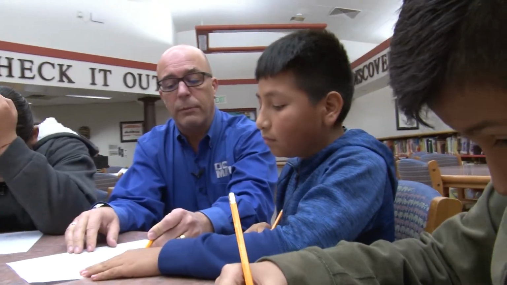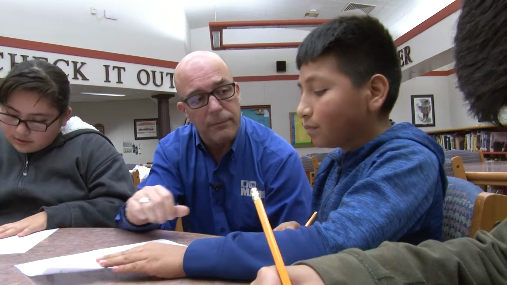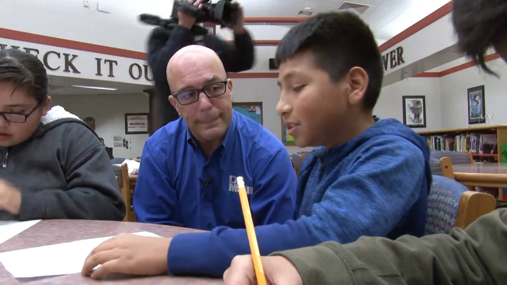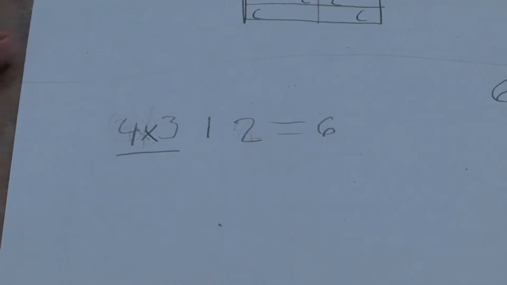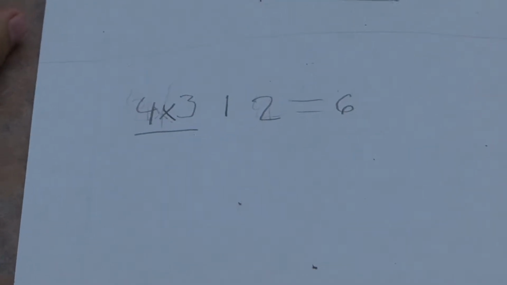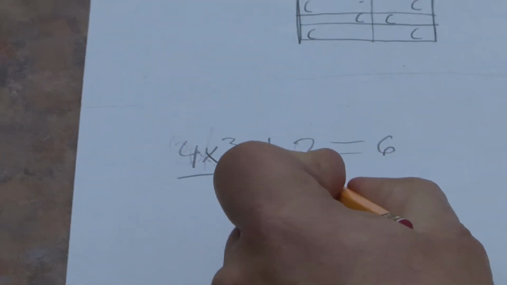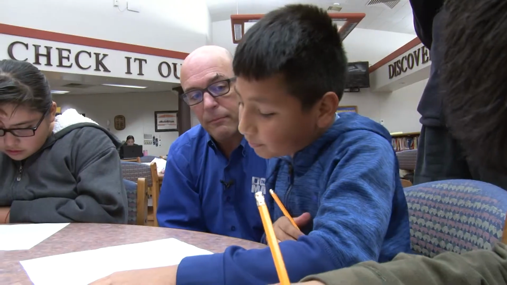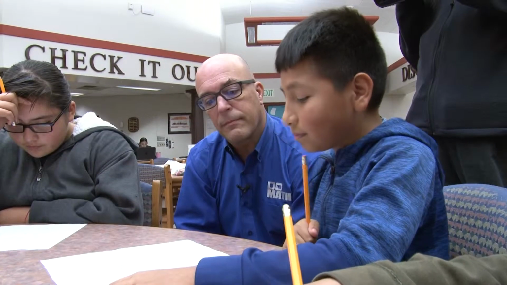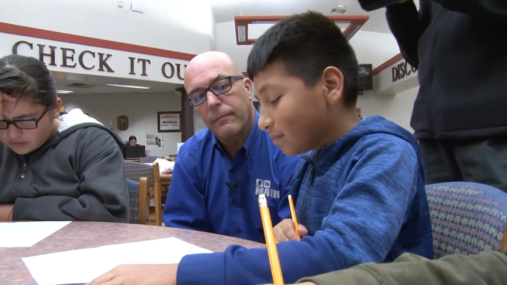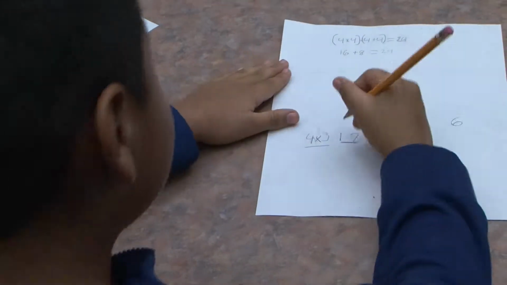Now, in order to go from 12 to 6, what do we need to do? We could minus, right? So we could go 12 minus 6, or could we divide to get to 6? Yeah. So if we have 12, what do we divide by to get to 6? 2. Now looking at these two numbers, is there a way to make a 2 out of that? Oh yeah. How? Times.